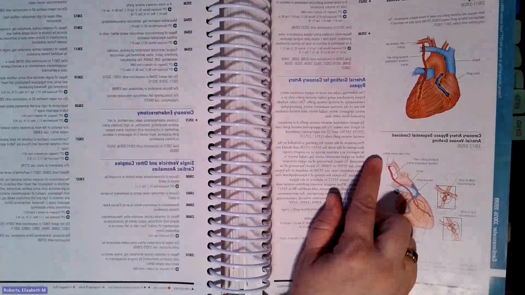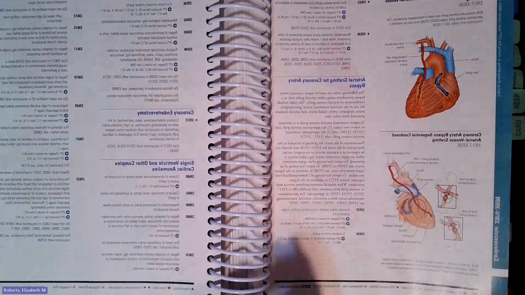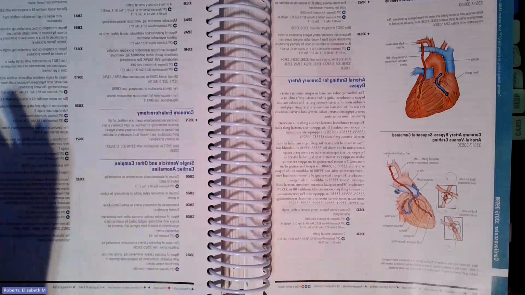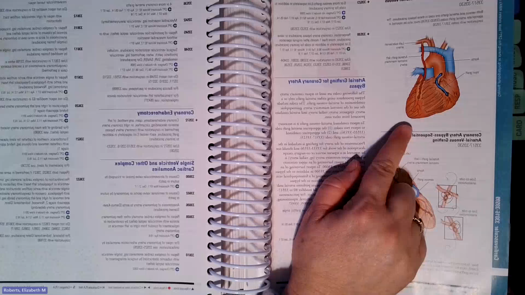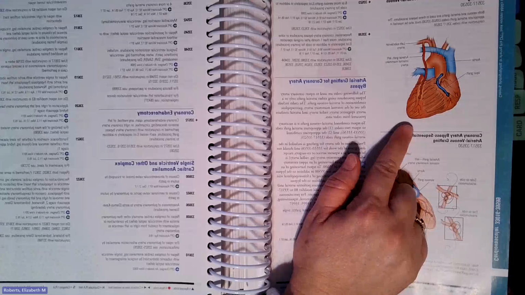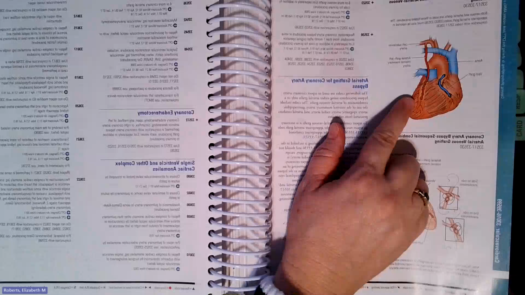If I flip the page and look at page 260, in order to perform these bypasses, they can use veins or arteries. They could use all veins, all arteries, or a combination of the two. What we're looking at on page 260 is a combination procedure. Here we have 1 venous graft and 1 arterial graft.